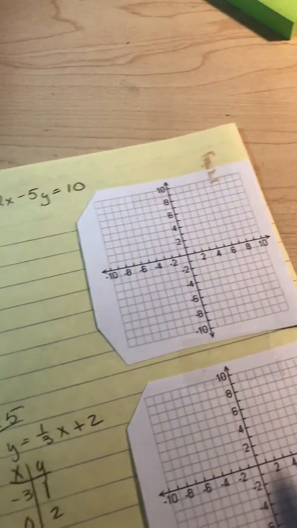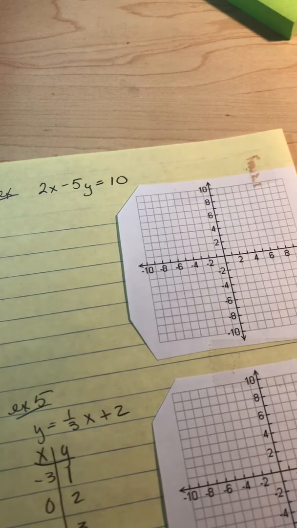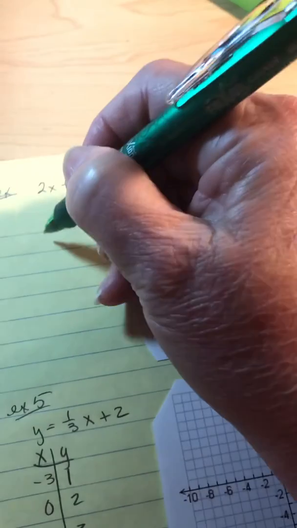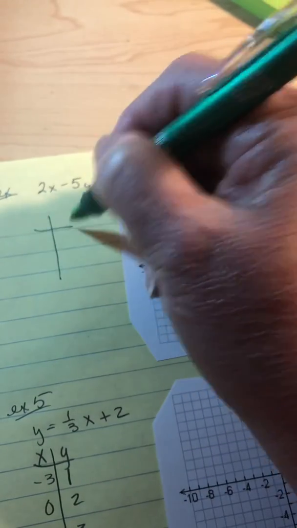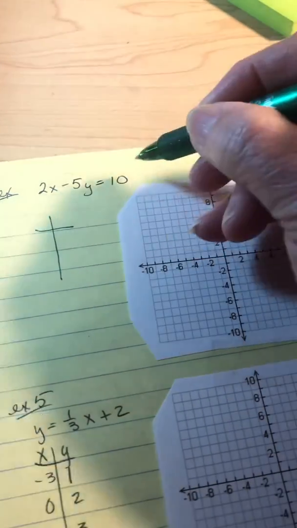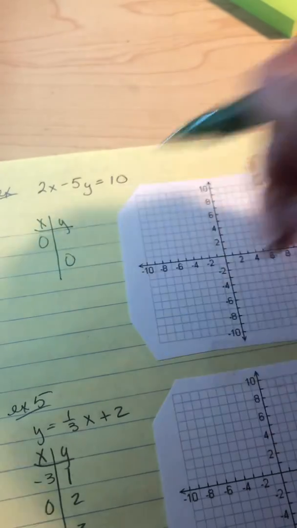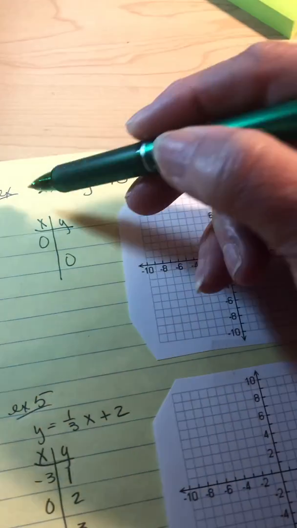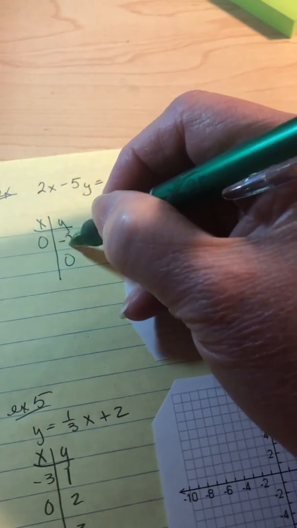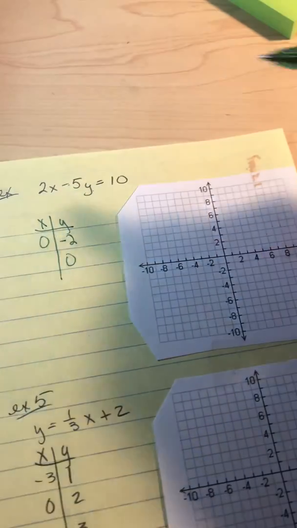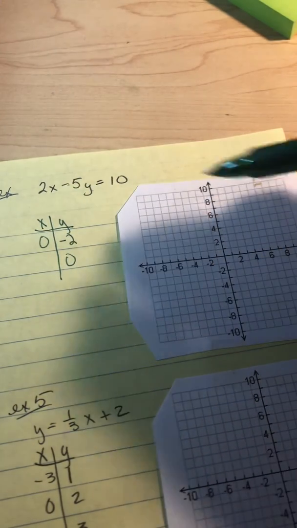All right. Let's try another one. Standard form, 2x minus 5y equals 10. Again, it's standard form. They're nice numbers. So I'm just thinking, what happens when x is 0? What happens when y is 0? Well, when x is 0, y is negative 2, because I need negative 5 times negative 2 to get a positive 10.